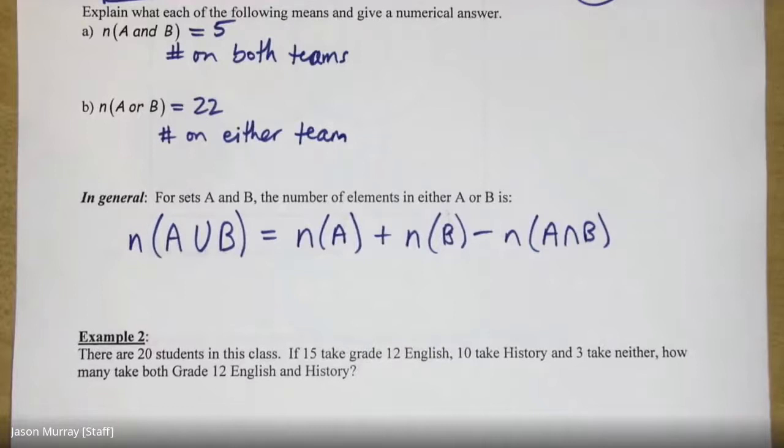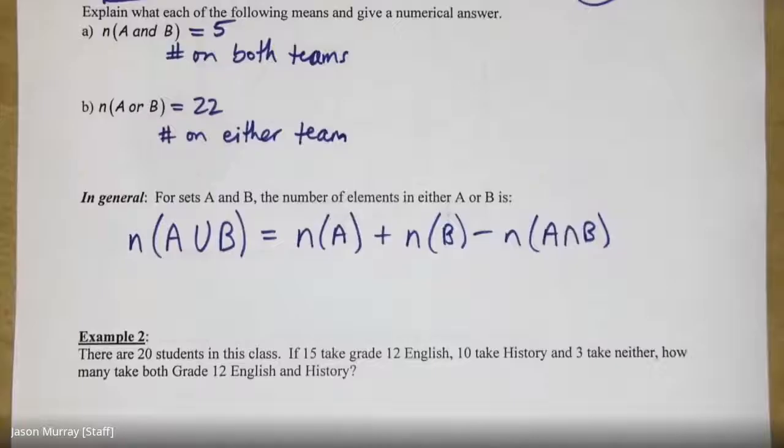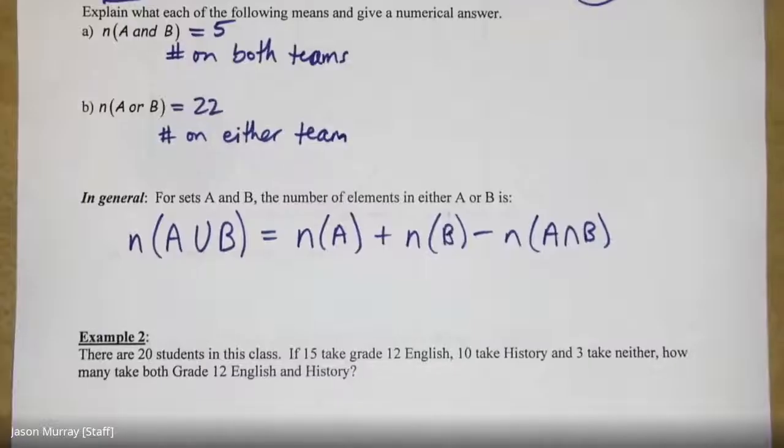We're assuming there are 20 students in this class. 15 of you take grade 12 English, 10 of you take grade 12 history, and 3 of you take neither of those. And the question is, how many take both grade 12 English and history? Jerry, do you have a question or an answer? I'm kind of confused on how 15, 10, and 3 add up to 20. They don't. Oh, wait, no. Okay, never mind. They're not supposed to. My bad. It's okay. They're not supposed to.